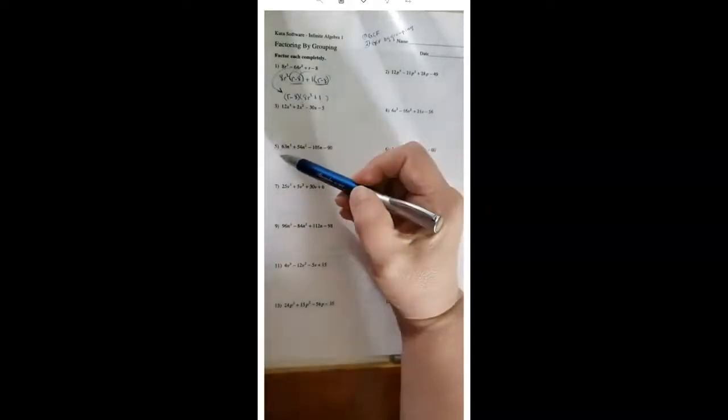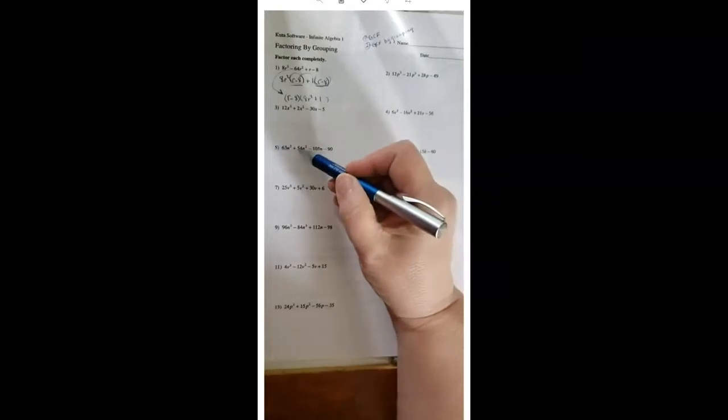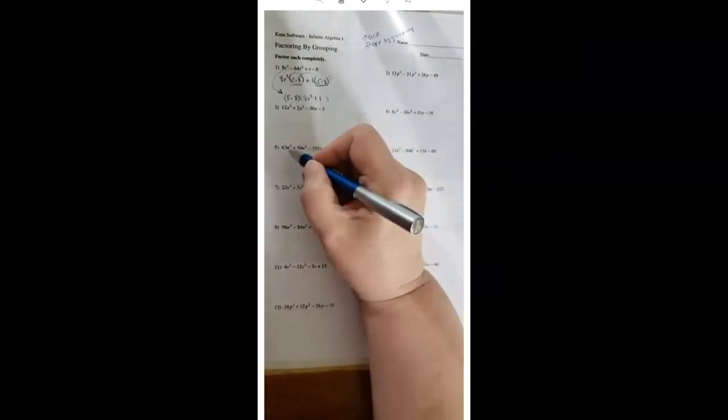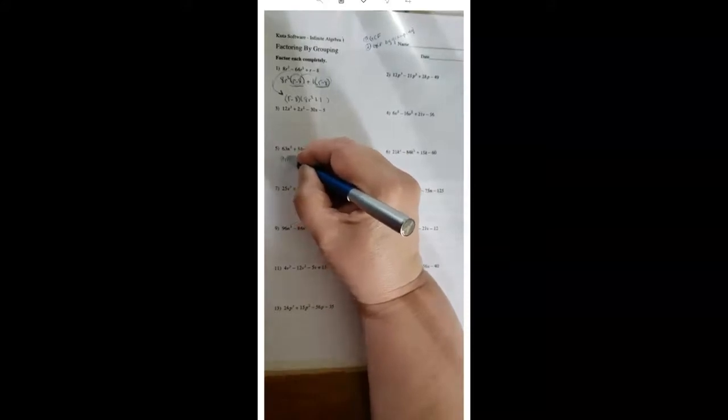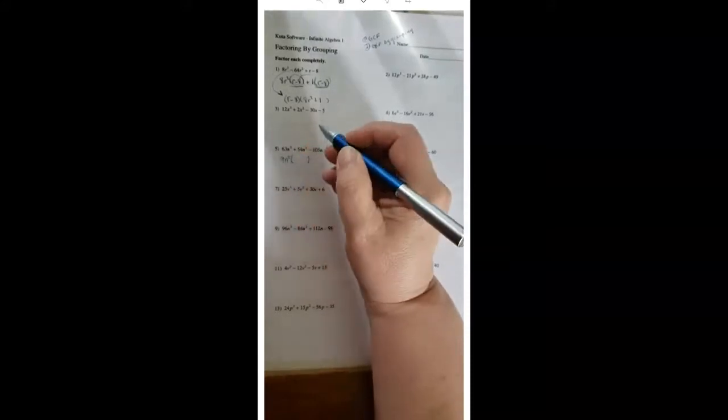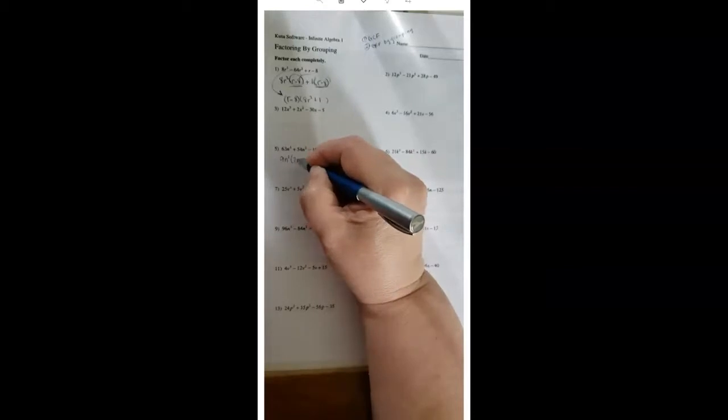Okay. And this is 9 times 7. And this is 9 times 6. And this is an n cubed and an n squared. So this would be a 9n squared. And that would be 7n plus 6. So those 2 are taken care of. Now we need to go for those 2.